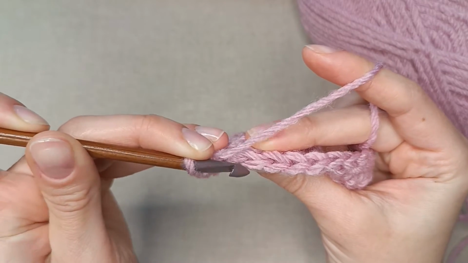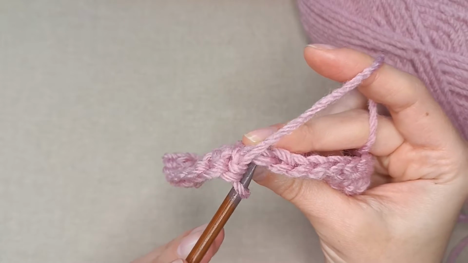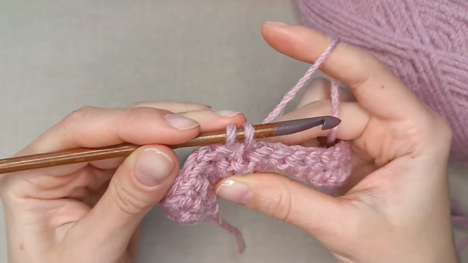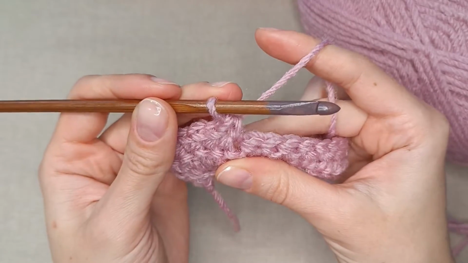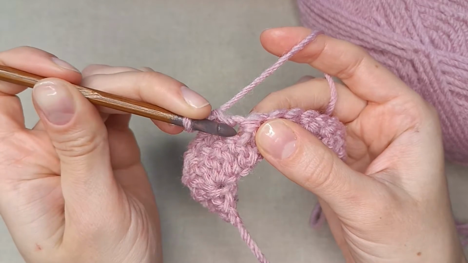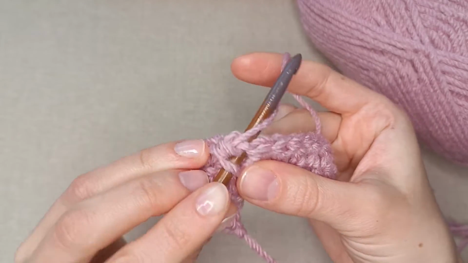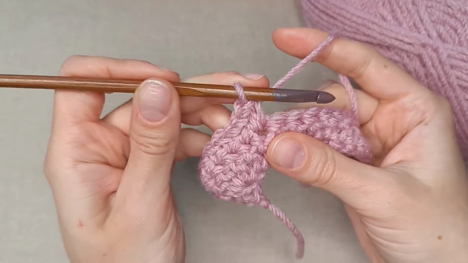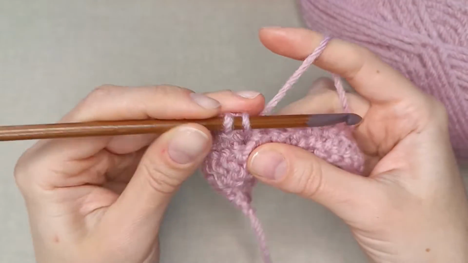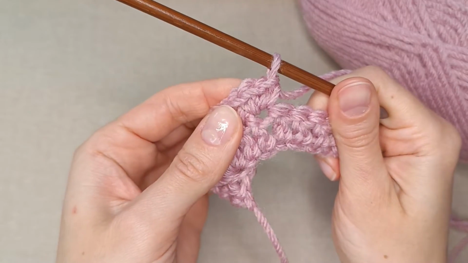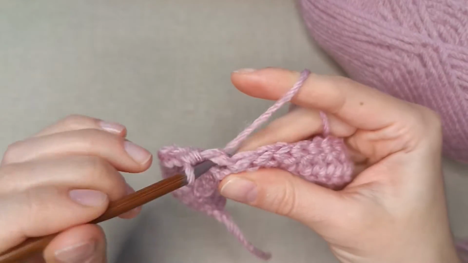I look for the V shape, looking from above. Let's insert the hook under both of these yarn strands and make 1 single crochet. Now I make another one, again going under both yarn strands. This is our standard increase. Let's add a 3rd single crochet just for funsies. Now I can continue with my row.